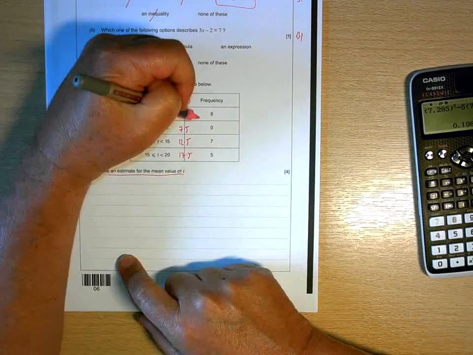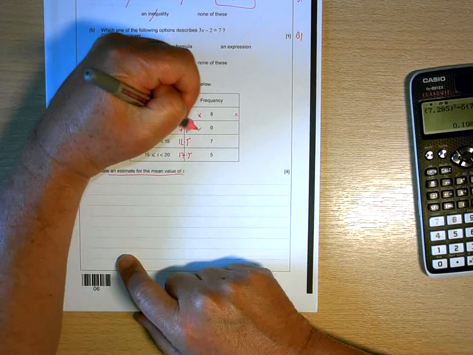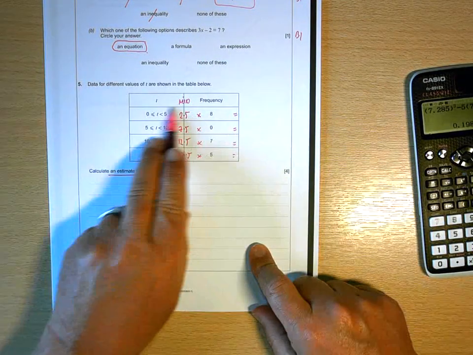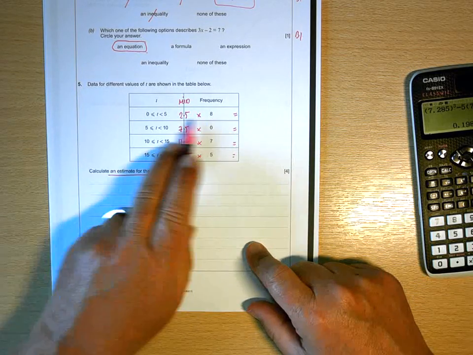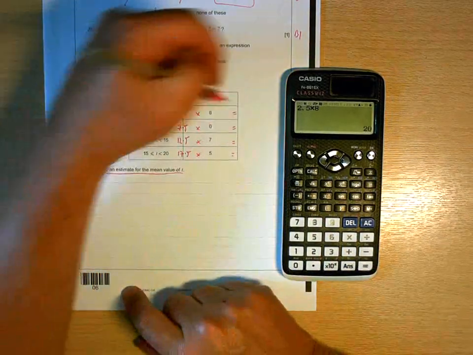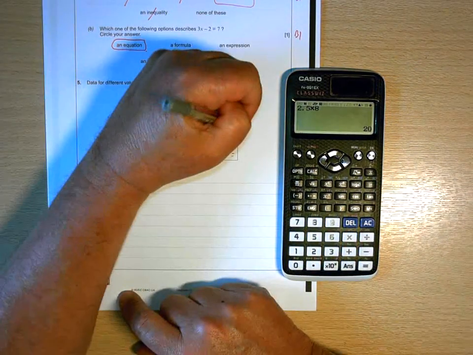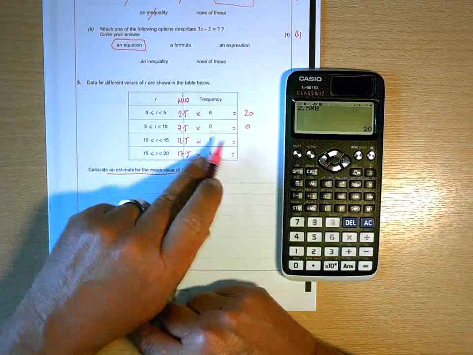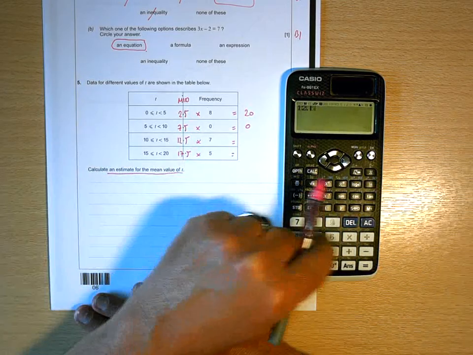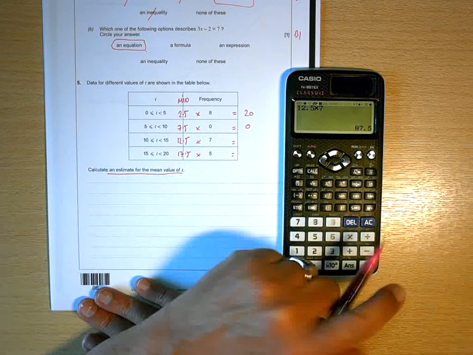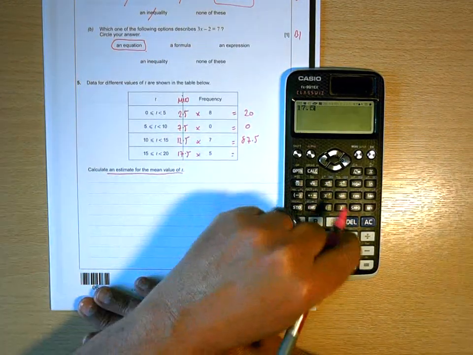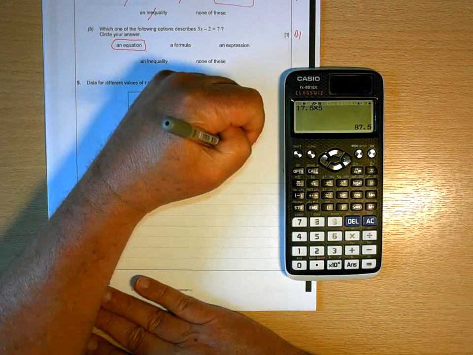We then multiply the mid value by the frequency to work out the total for the data items that are between 0 and 5. So 2.5 times 8 is 20. 7.5, lots of nothing, is nothing. Very common mistake there is just to write 7.5, which would be 7.5 times 1. 12.5 times 7 is 87.5, and 17.5 times 5 is also 87.5.